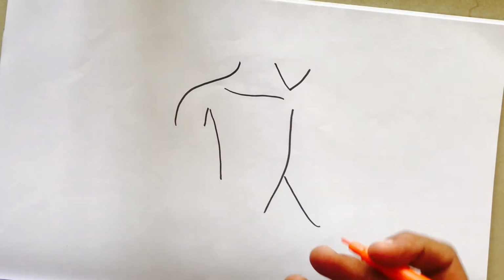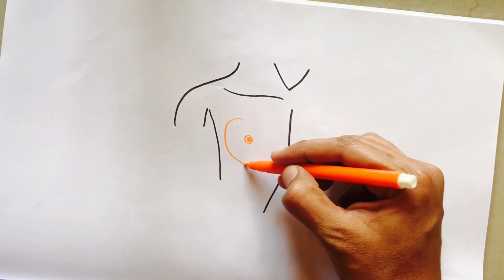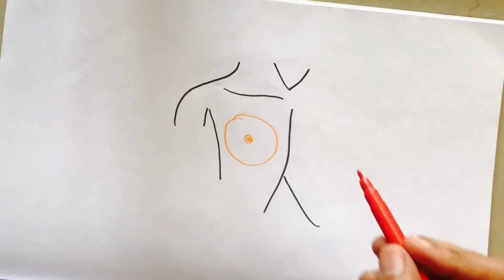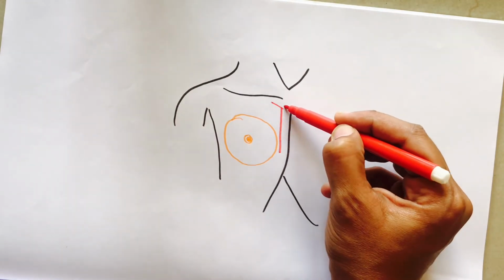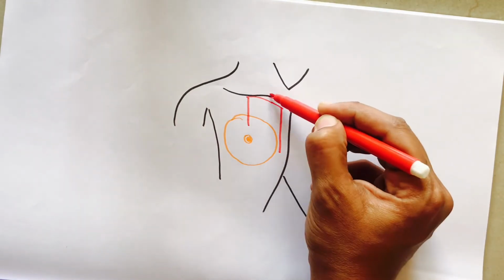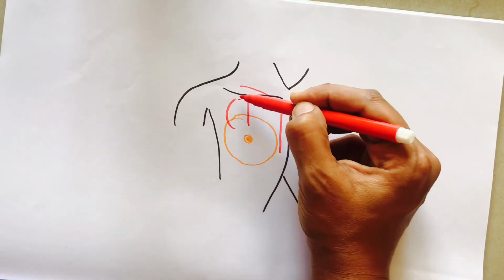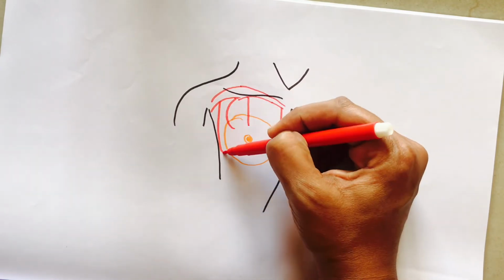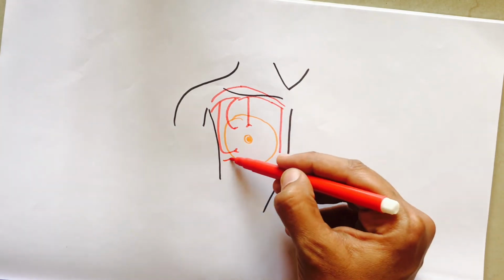Moving on to the venous drainage, it is simple. The veins just follow these arteries. Before going to the venous drainage, again, what are the arteries?